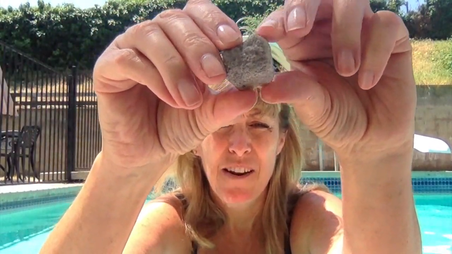So let me take a look. Let's take a look at this one, pumice stone. This is a rock that comes out of a volcano. It cools really quickly, so it gets all these air bubbles trapped in it. I don't know if you can see all those, okay?